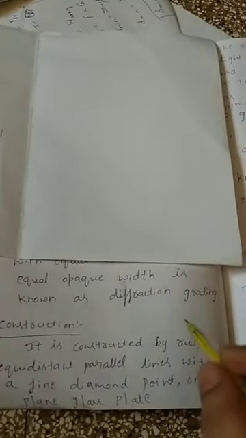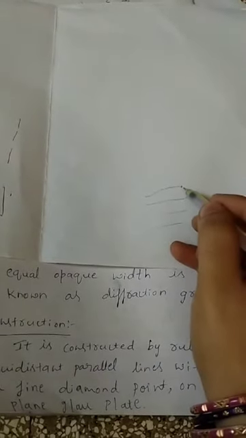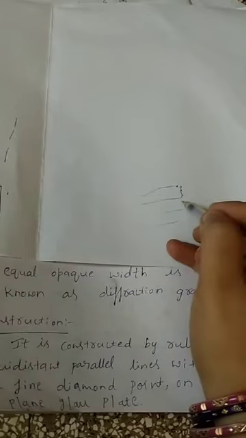Anyway, how do we prepare the grating? It is constructed by ruling equidistant parallel lines with a fine diamond point on a glass plate. Take a glass plate with a fine diamond point and make the rulings. Where the rulings are, that becomes the opaque part, and the other region becomes the slit.